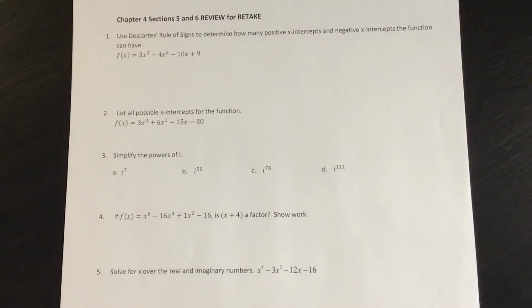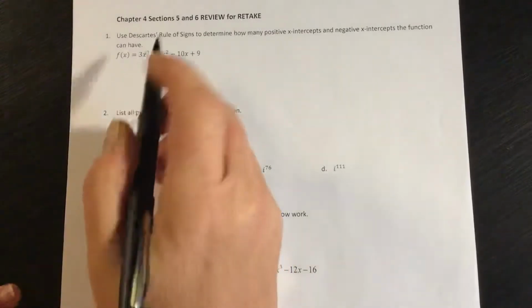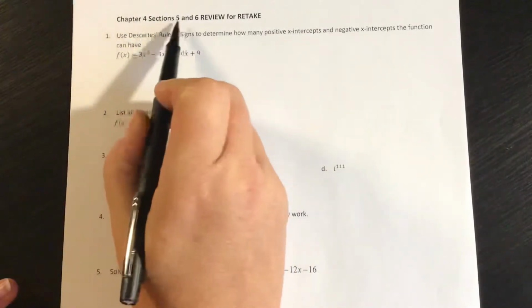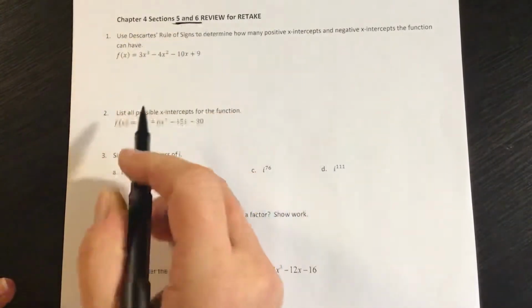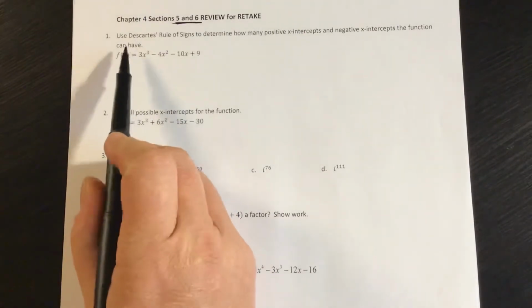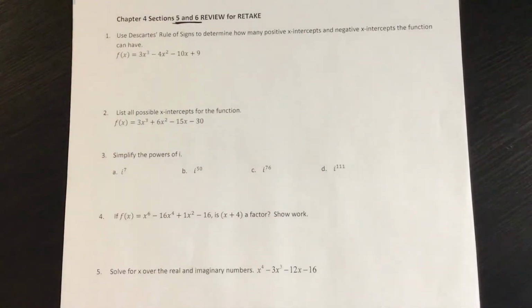All right, so this is the review assignment for the retake for the second test in Chapter 4 over sections 5 and 6. So the first question on the review asks us to use the rule of signs to determine how many positive and negative x-intercepts, or zeros, that the function can have.